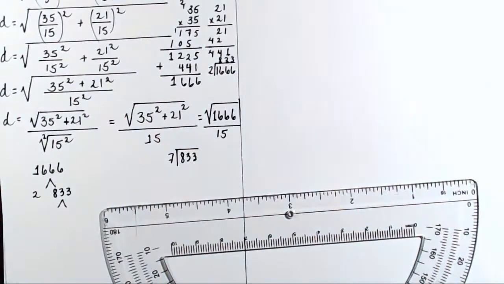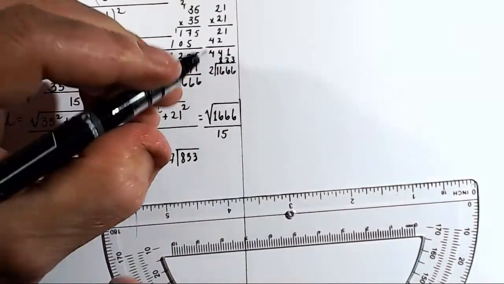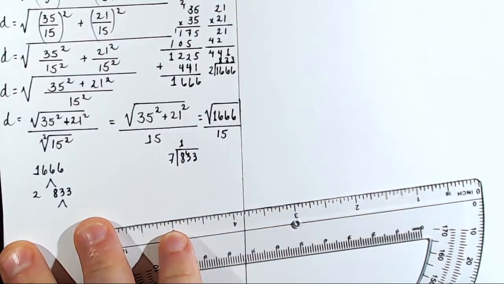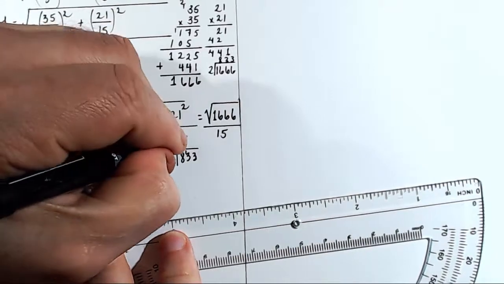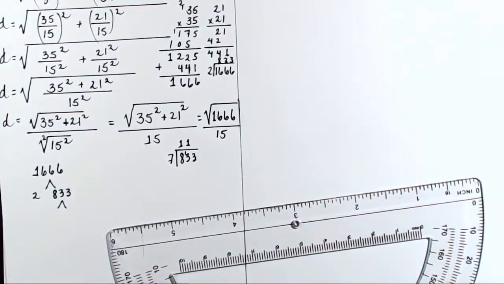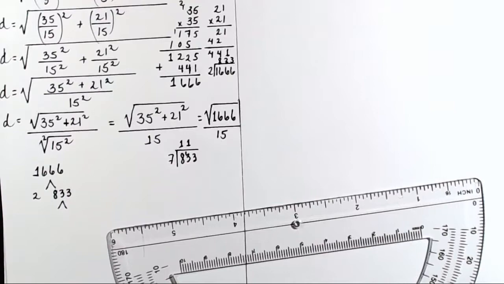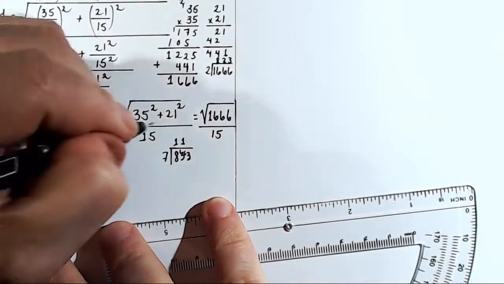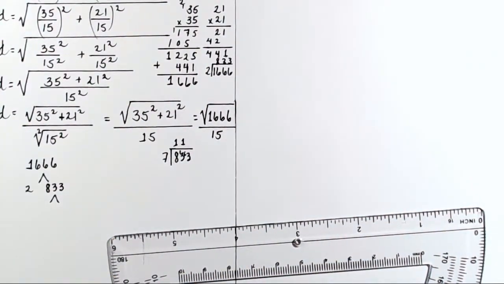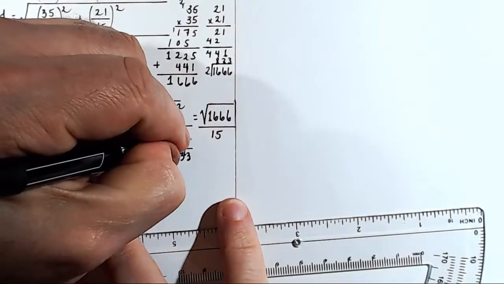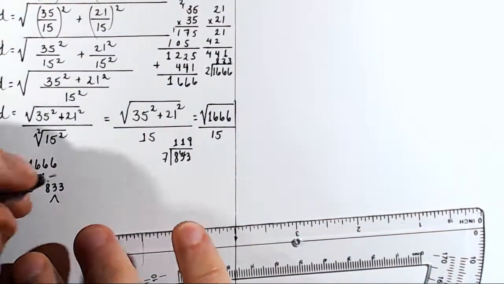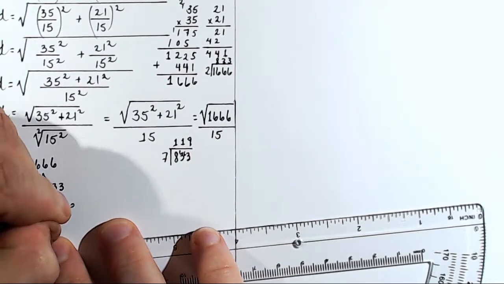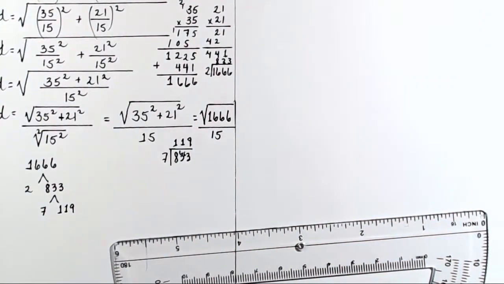I don't know if this will work. We'll see. 7 goes into 8 one time with 1 remainder. 7 goes into 13 one time. And then the distance between 13 and 7 is 6. So the remainder is 6. And now, how many times does 7 go into 63? Well, that's 9. All right, so 7 times 119. Okay?